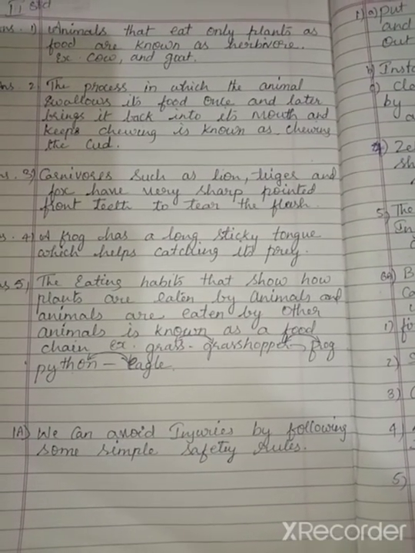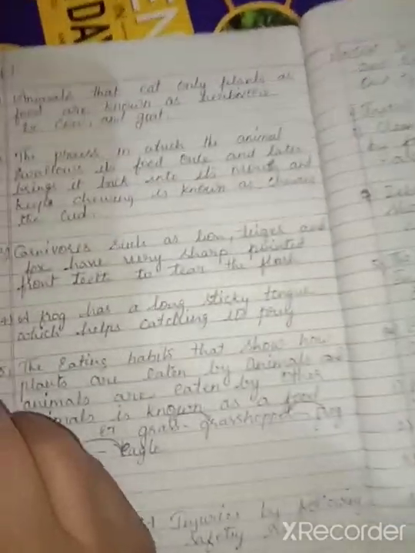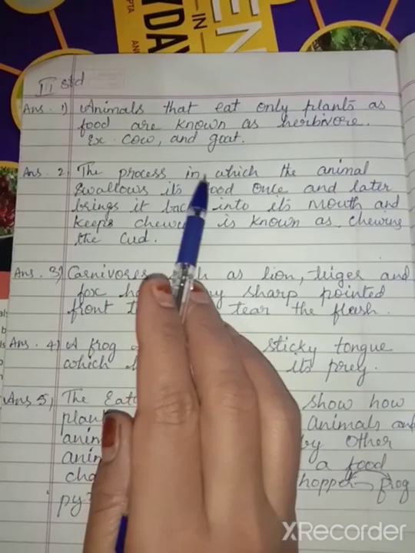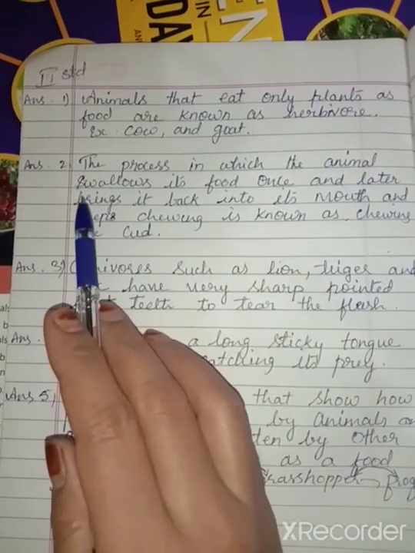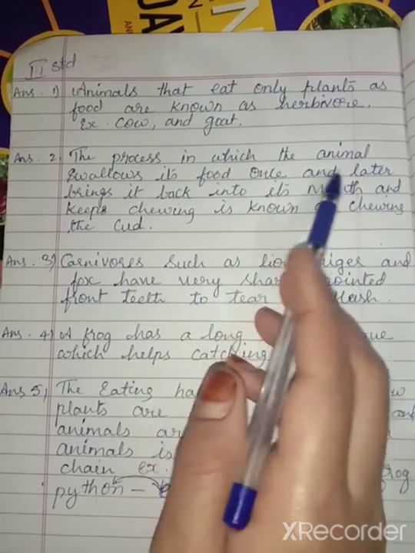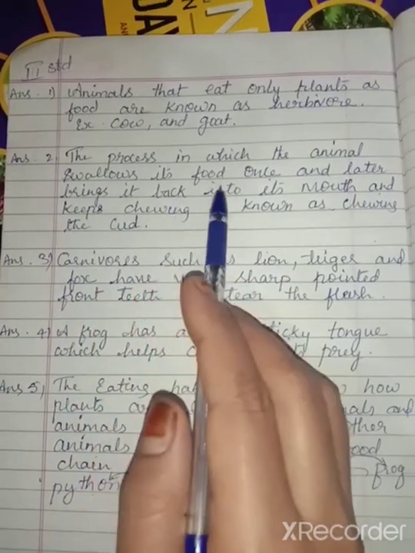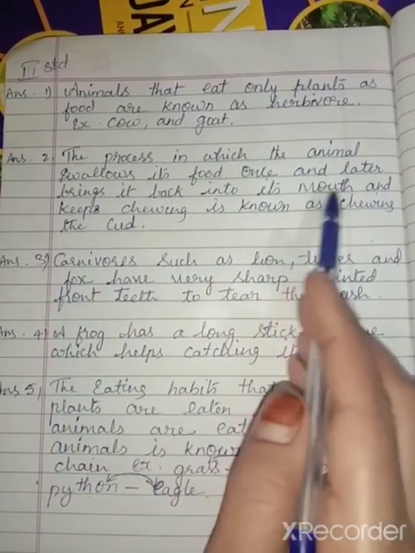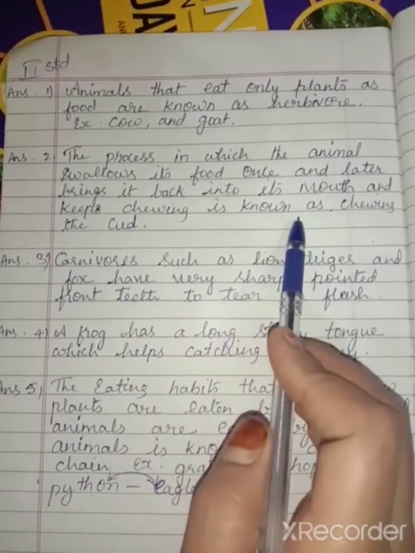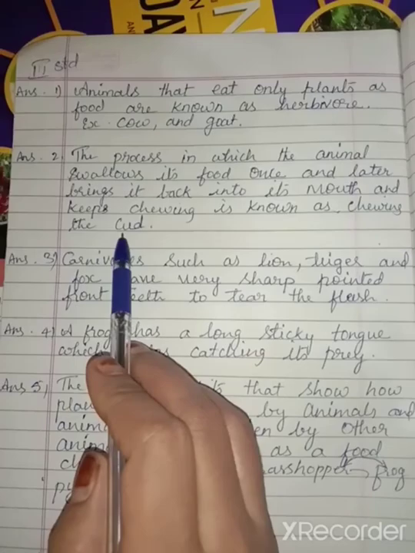Your second question goes, what do we mean by chewing the cud? Here the answer goes, the process in which the animal swallows its food once and later brings it back into its mouth and keeps chewing is known as chewing the cud.